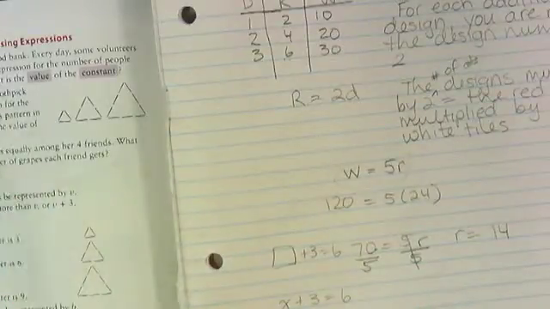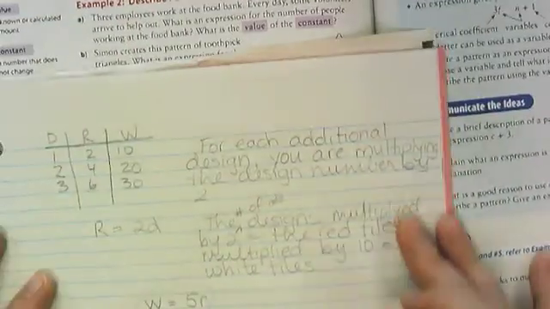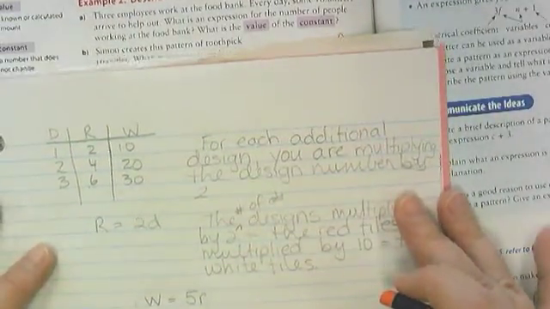Okay, 3 employees work at the food bank. Every day, some volunteers arrive to help out. What is an expression for the number of people working at the food bank?